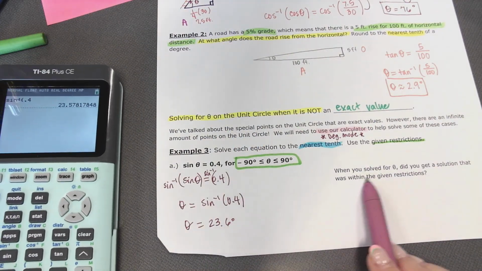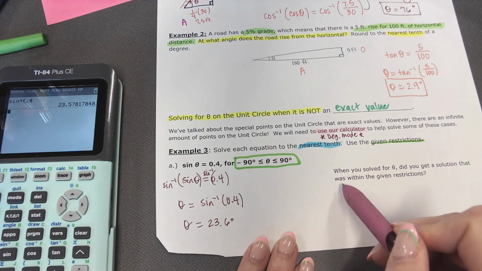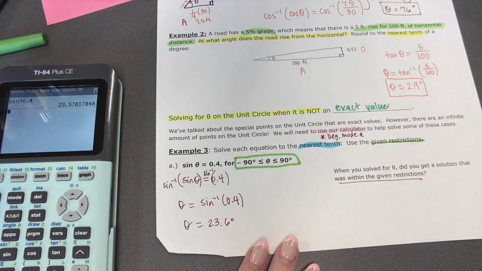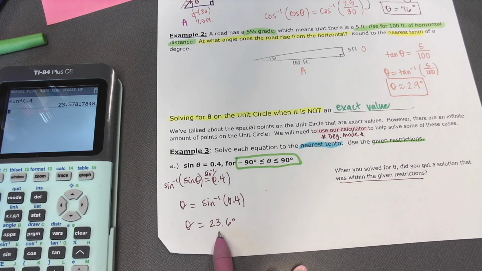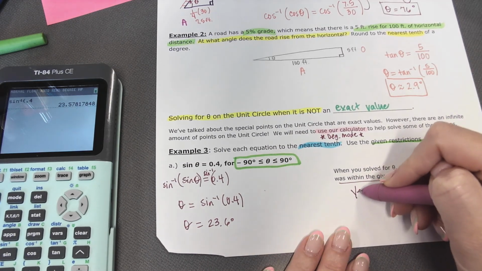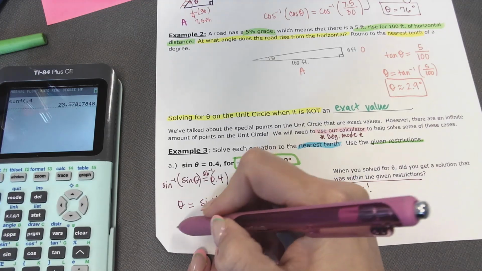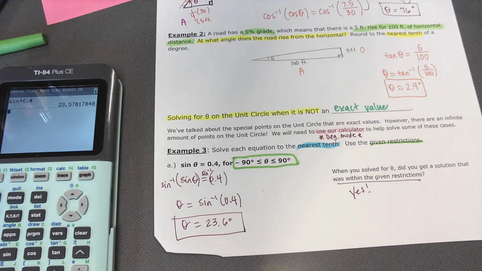When you solved for theta, did you get a solution that was in the restrictions? Is this within -90 to 90? Yes. Okay, so this is going to be your answer. If it is already in the restrictions, it is very straightforward.